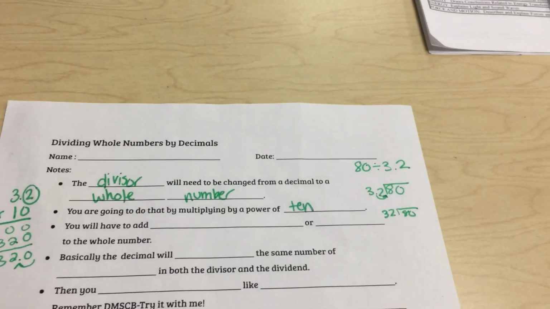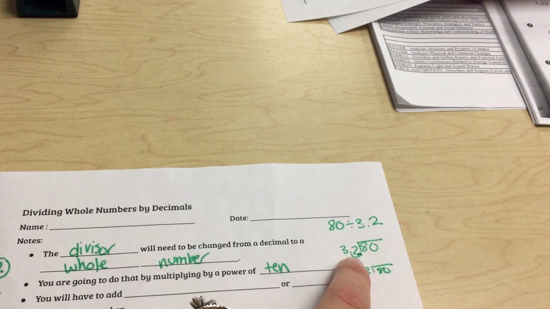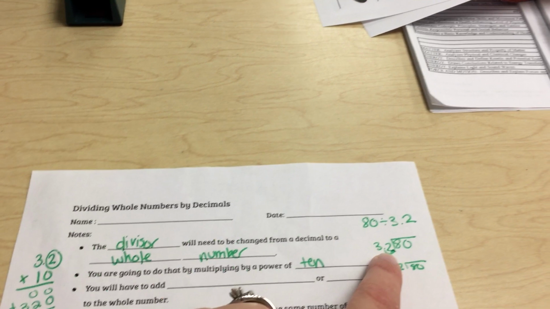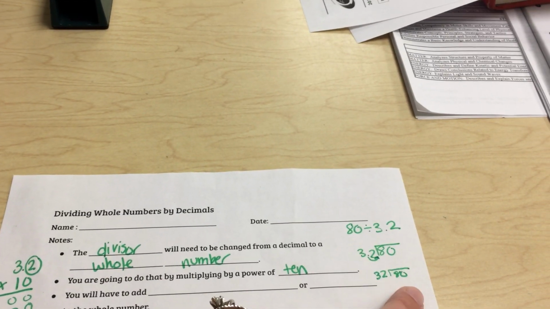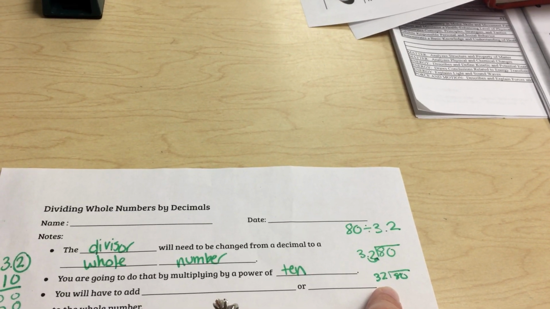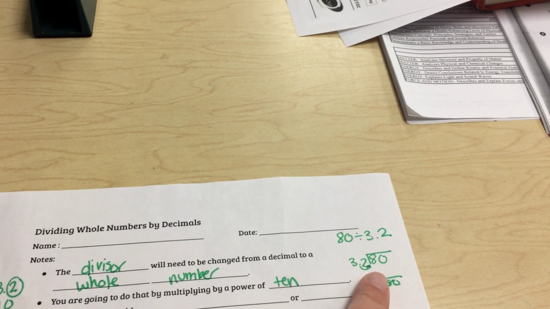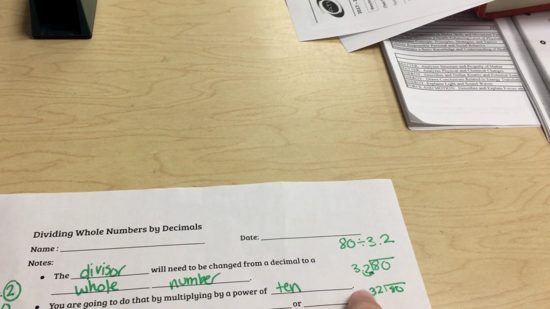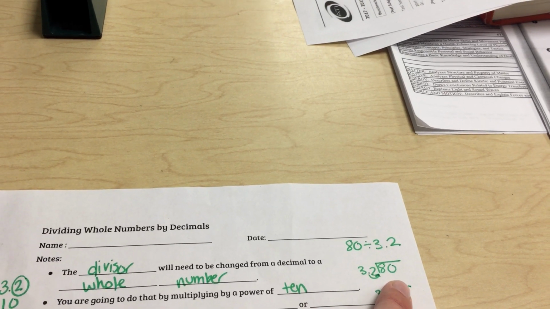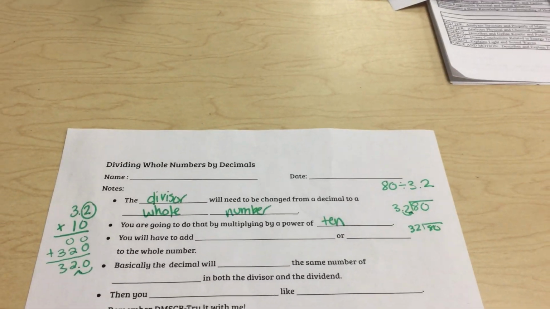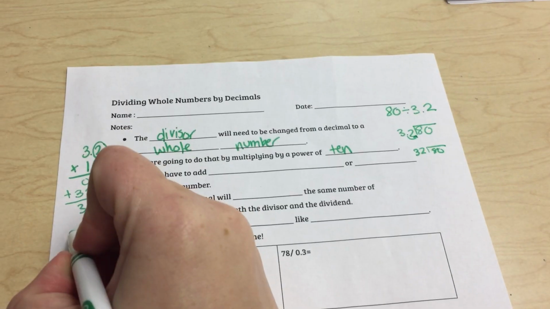The problem is 80 divided by 3.2 is gonna be a number somewhere in your 20s. 80 divided by 32 is gonna be about twice. So those are two very different numbers. So whatever I had to do to the outside, or the divisor, I'm going to have to do to the inside. So I'm going to multiply 80 by 10.